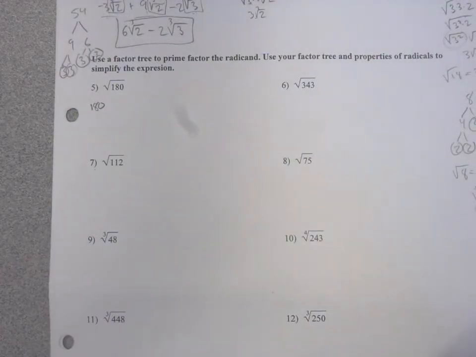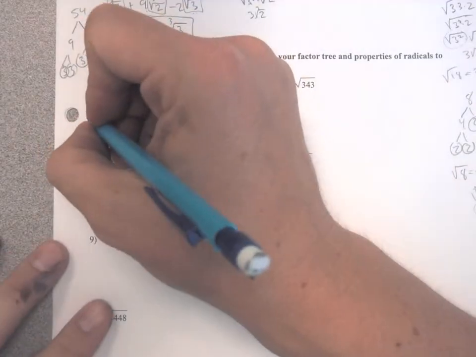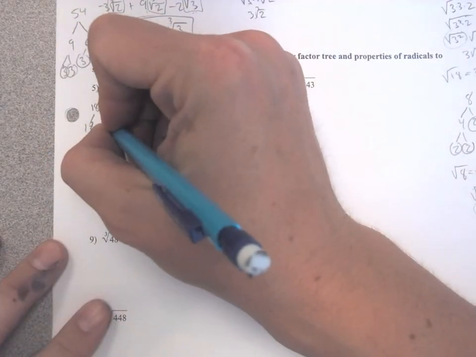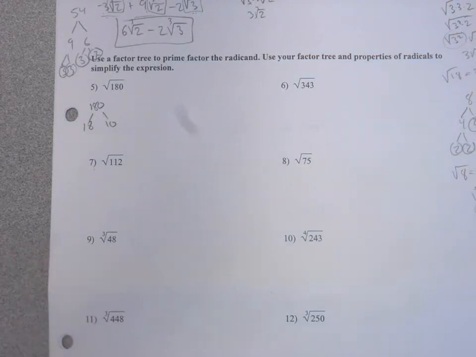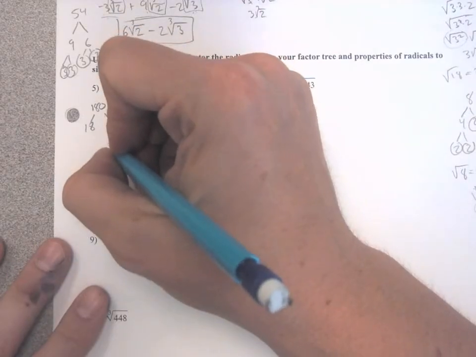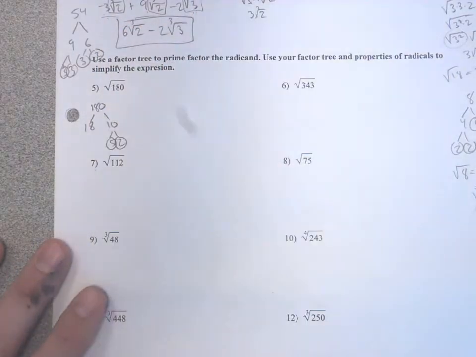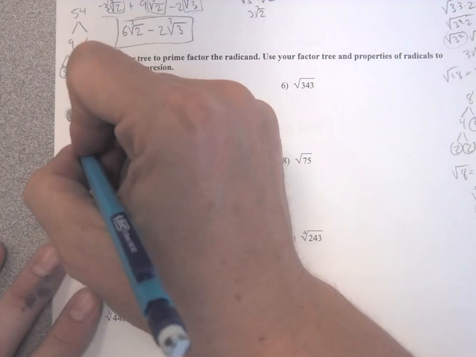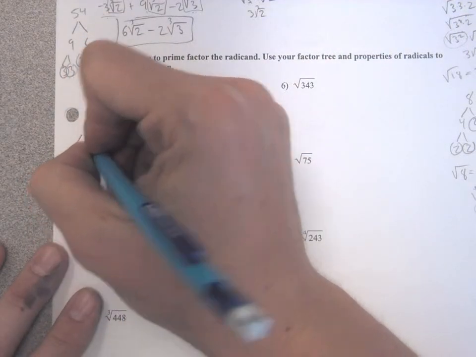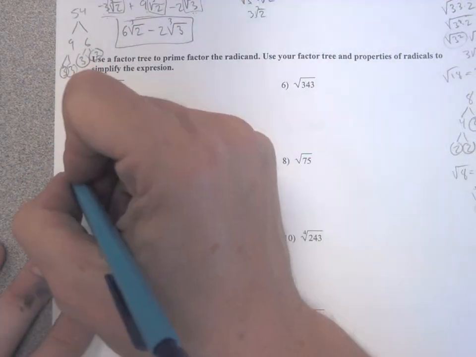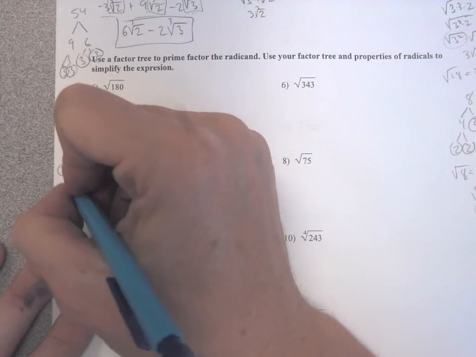Like 18 and 10 would work here, but also like 20 and 9 would work here, but also like 90 and 2 would work here. So it doesn't really matter what you pick. I'm just going to go 18 and 10. It's all going to come out the same anyway, because we're just going to keep breaking it down. So 10 is 5 and 2, and those are both prime numbers. Okay, 18 is 6 and 3. 3 is prime, and then 6 is 2 and 3.